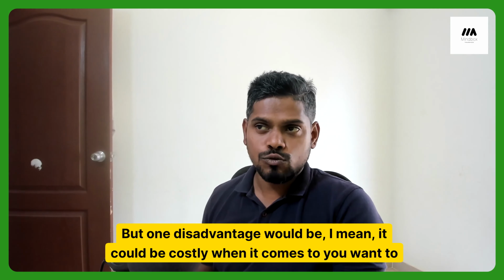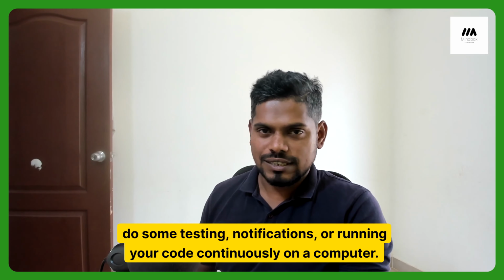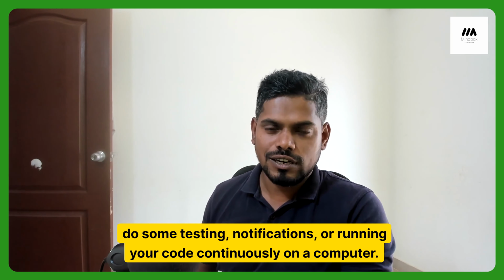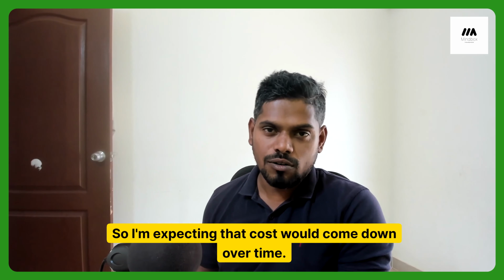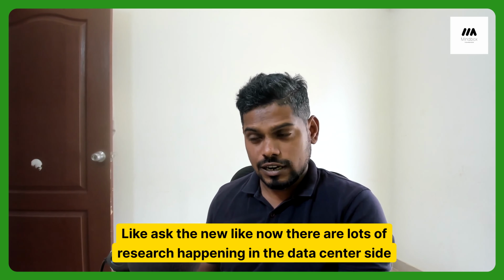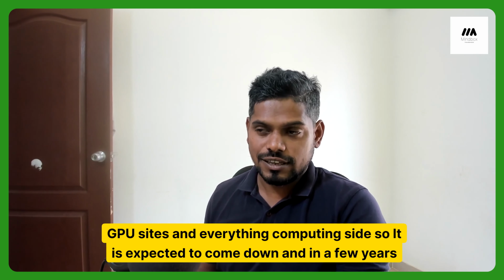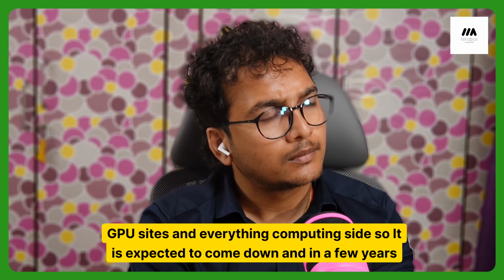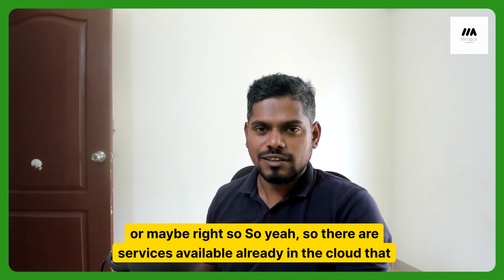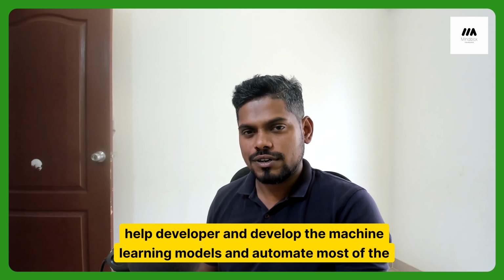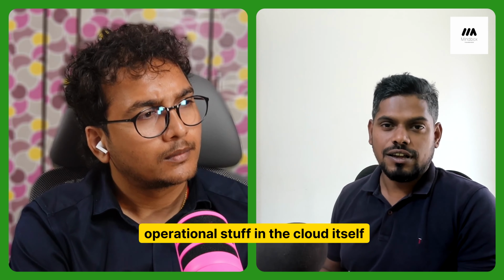But one disadvantage would be that it could be costly when you want to do some testing or verifications, or run your code continuously on a computer. So I'm expecting that cost would come down over time, as there is lots of research happening on the data center side, GPU side, and computing side. It is expected to come down in a few years. So there are services available already in the cloud that help a developer develop machine learning models and automate most of the operational stuff in the cloud itself.